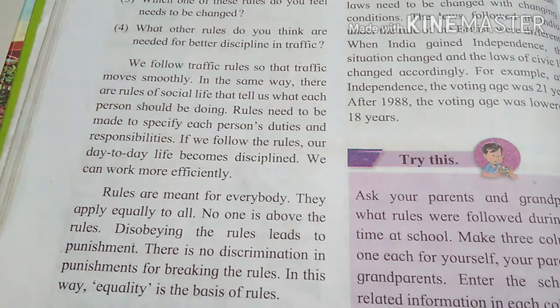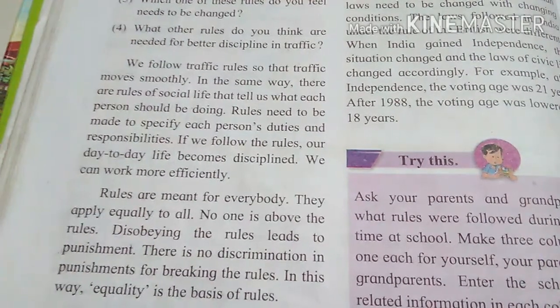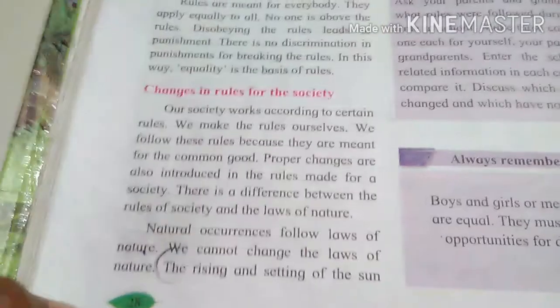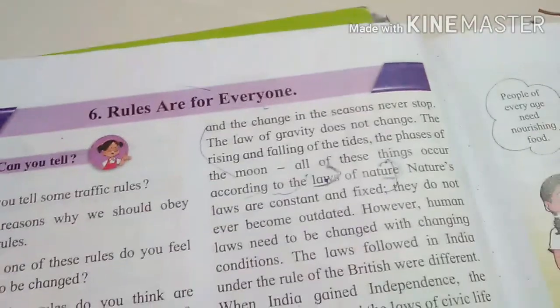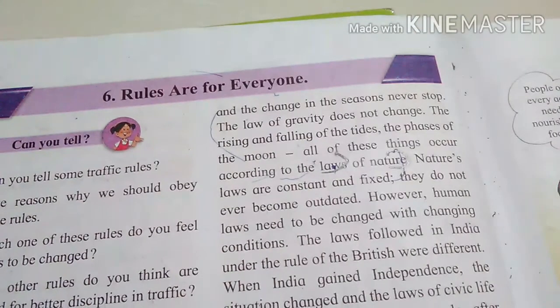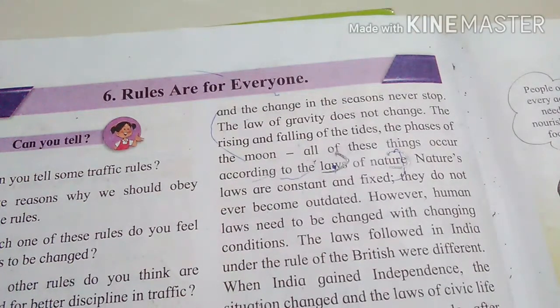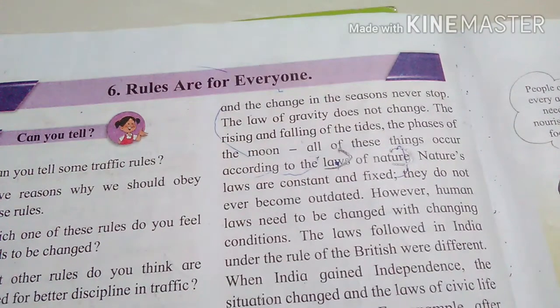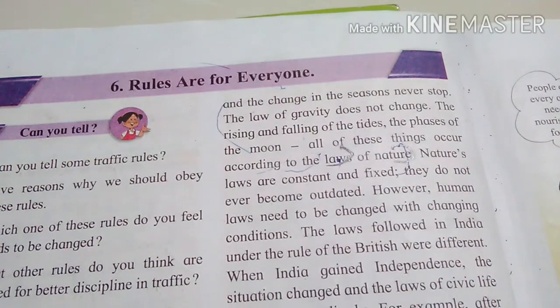Laws of nature are constant and never become outdated. Yes, students? Laws of nature like the rising and setting of the sun, the changes in the season never stop. The law of gravity does not change. The rising and falling of tides and the phases of the moon, all of these things occur according to the law of nature. Nature's laws are constant and fixed. They do not ever become outdated.